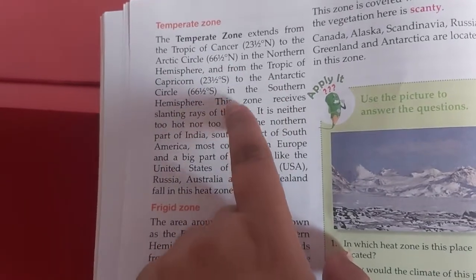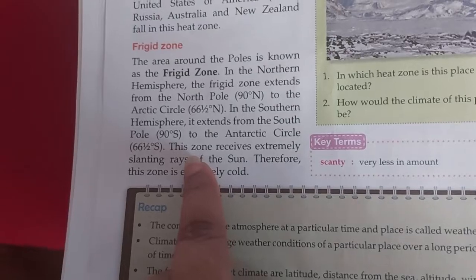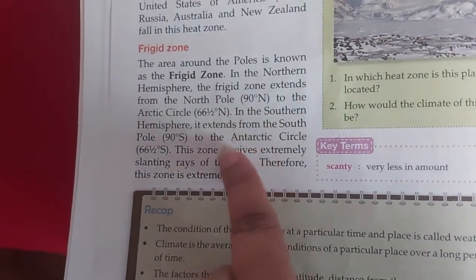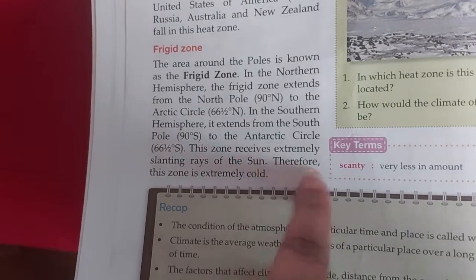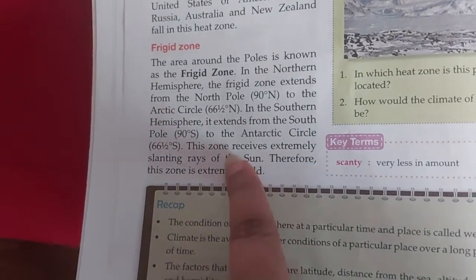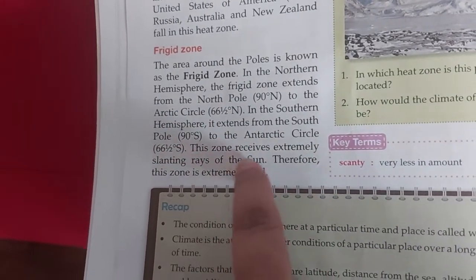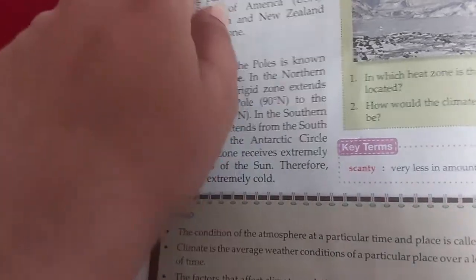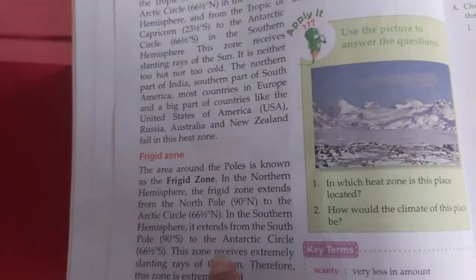So this is the special thing about the temperate zone. What about the freeze zone? The freeze zone receives extremely slanting rays of the sun, therefore this zone is extremely cold. Why is it extremely cold? Because it is getting extremely slanting rays of the sun. So this is the difference between the freeze and temperate zone.